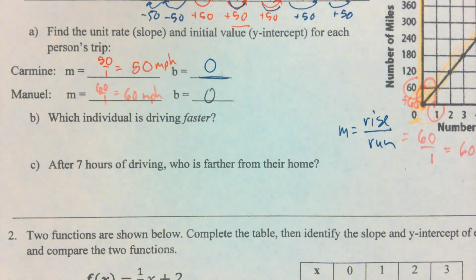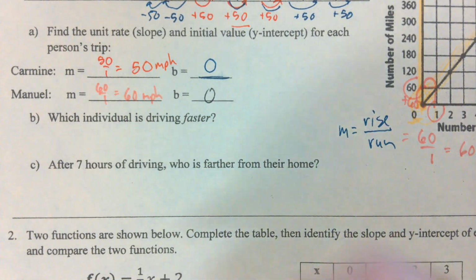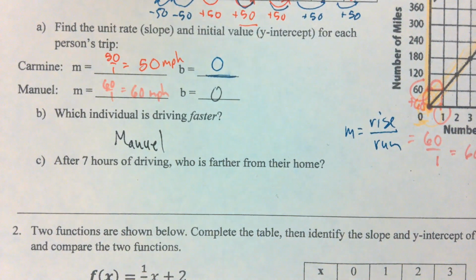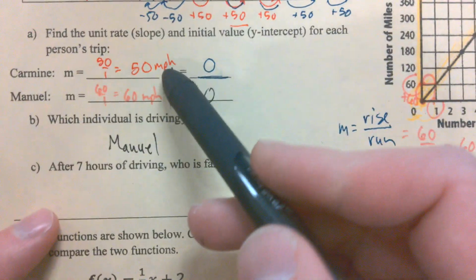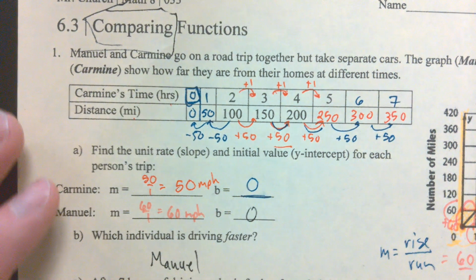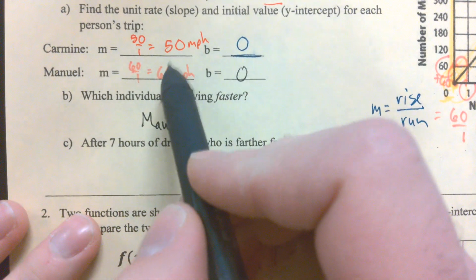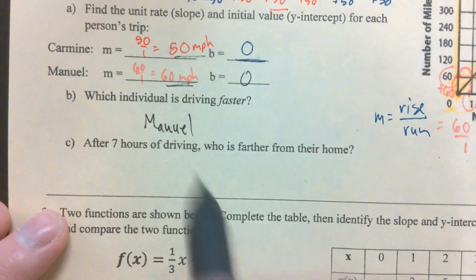So Carmine's slope was 50 miles per hour. Manuel's slope was 60 miles per hour. Who's driving faster? Manuel. How can we tell that Manuel's driving faster? He's going 60 miles an hour? Okay, but how does that tell us he's going faster? Because Carmine is going 50 miles an hour. Exactly, because Carmine's only going 50. So we're comparing these two functions. In order for us to compare something, we need two things. In this case, two unit rates, 50 miles an hour and 60 miles an hour. Manuel's driving faster.